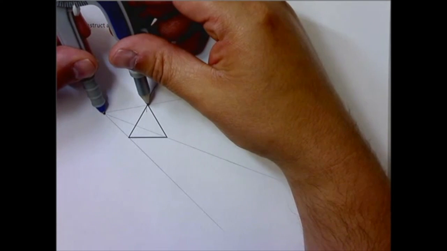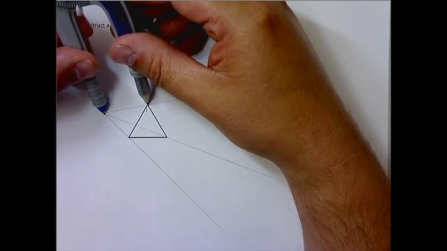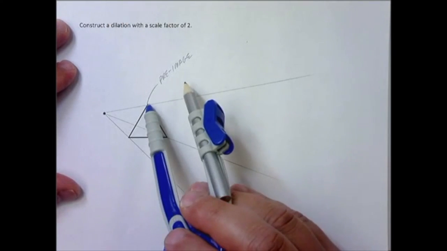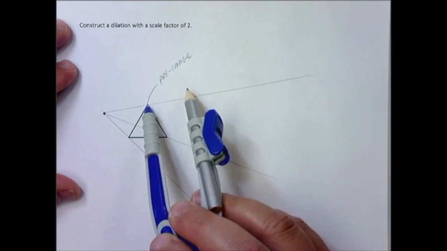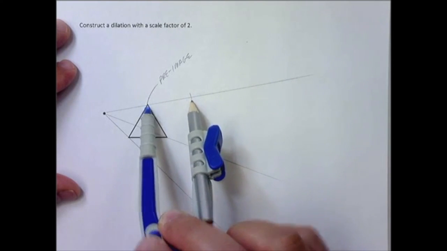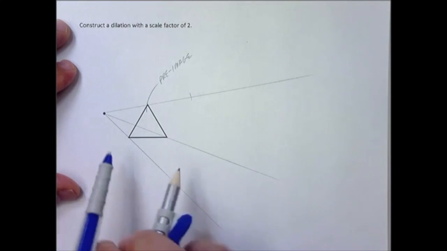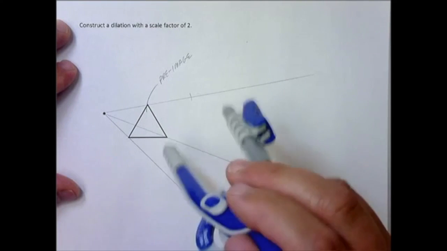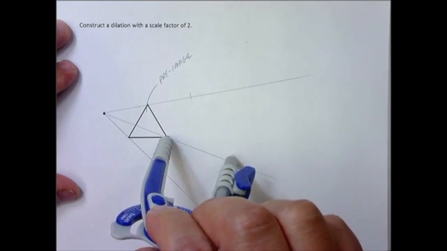So what I want to do is take my compass and put the point on the center O and the pencil on the tip of the triangle. And then I shift it over so the point is on that tip of the triangle. And using the same distance, I put a mark on that first ray. Then I'm going to repeat this with the remaining 2 vertices.